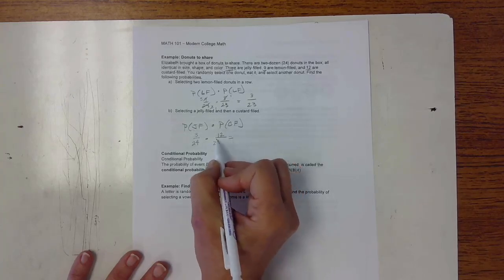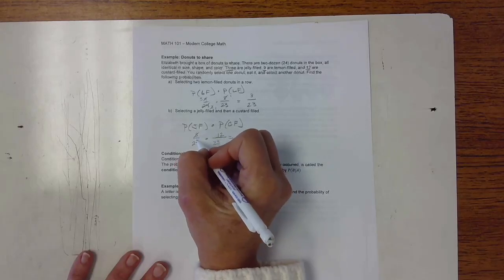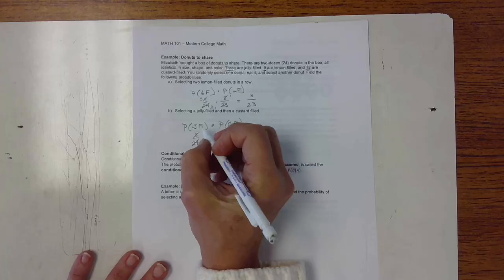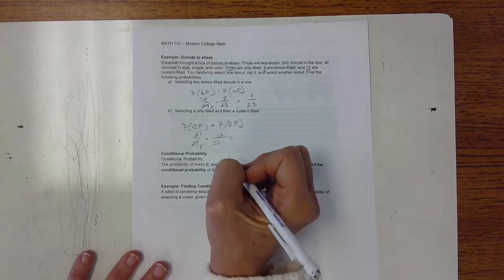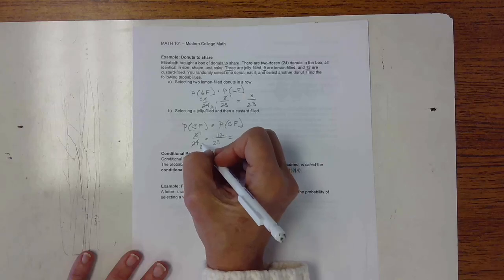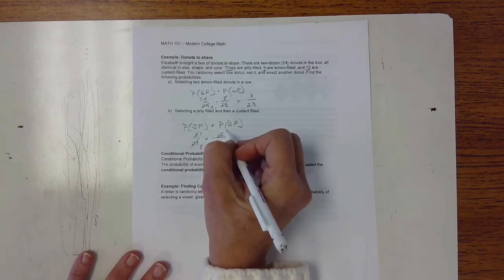And then to simplify this, 3 goes into 24 8 times, so I'm really looking at 1/8. Then I can simplify just a little bit. I can take a 2 out of both of these, so I take this down to 6 and this down to 4.